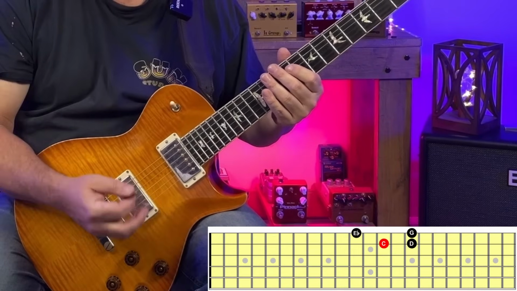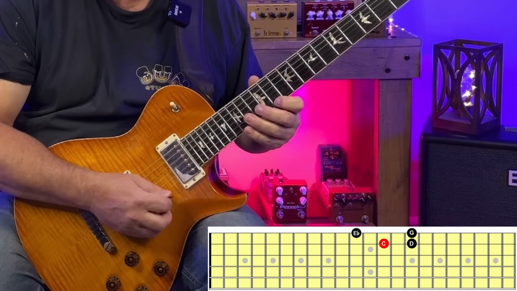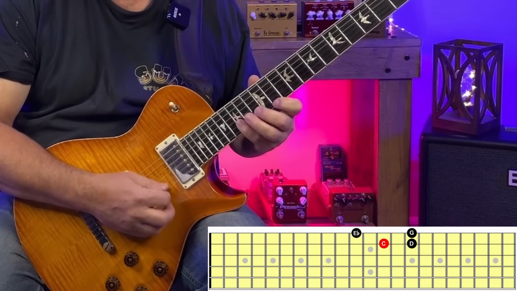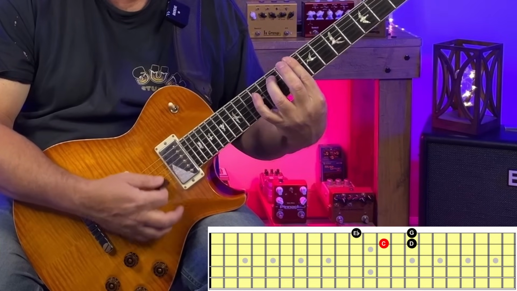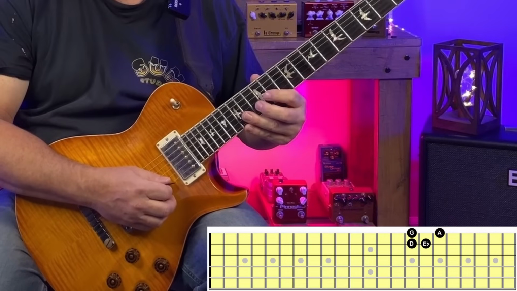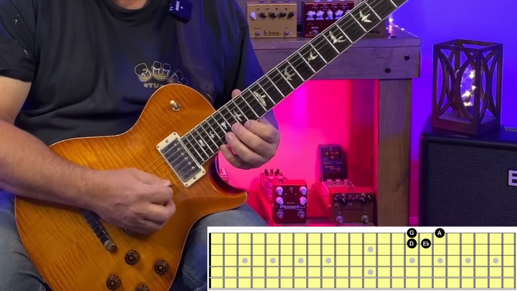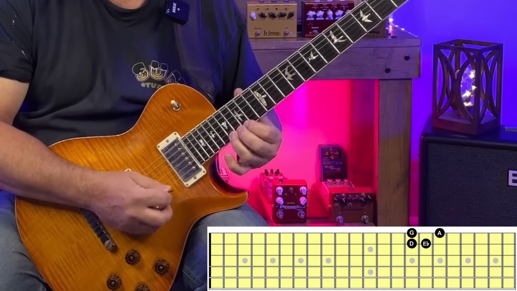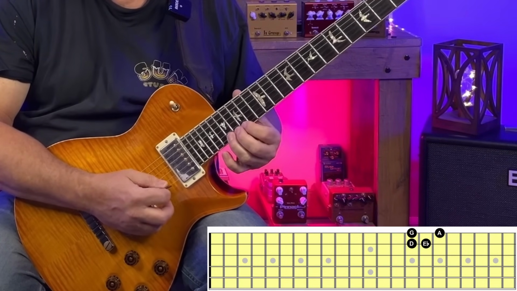We could pair that up with the root, second, minor third, and the 5th. And let's add the second, the minor third, the 5th, and the 6th. So we had D, E flat, G, and A.